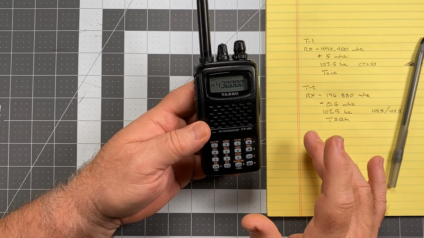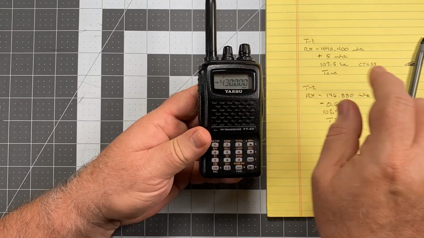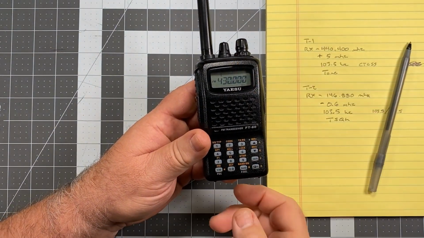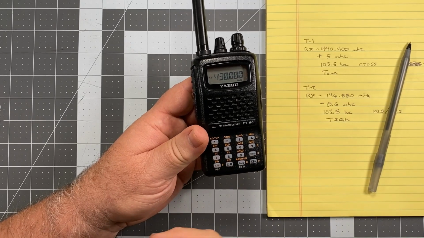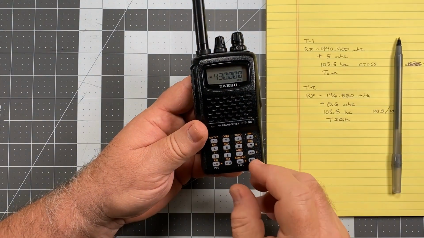So as we know, if we want to program anything into a memory channel, we know we need to be in VFO mode. So let me check that by pressing the VM. I saw memory come up, and this is my indicator that I'm in memory mode. That shows channel slot 1. So I'm going to press VM again, go back to VFO, and let's put this first frequency in.